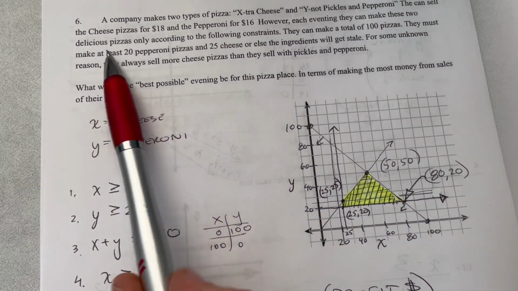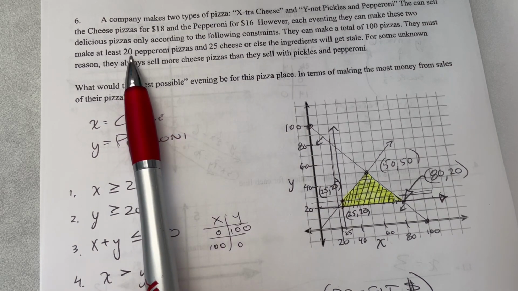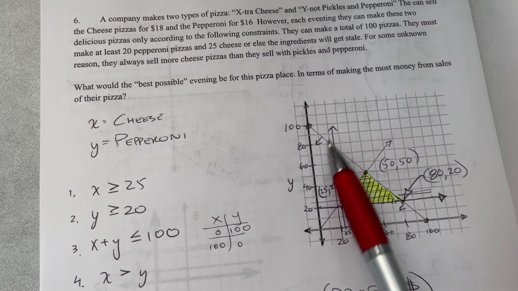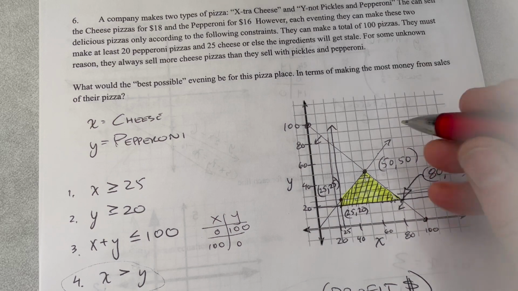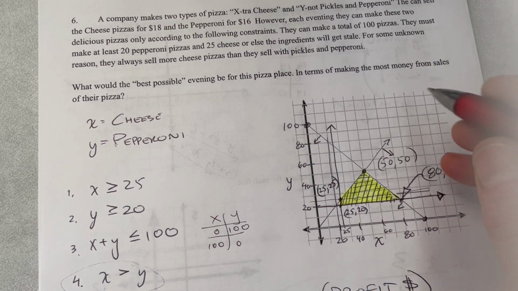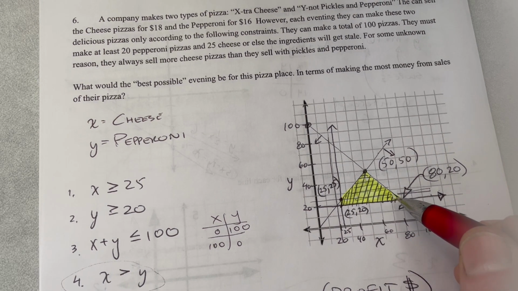These other lines are just x has got to be bigger than 25, and y has got to be bigger than 20. You get the vertical and the horizontal lines like we talked about. This final one, if cheese pizzas are always more popular, x is always going to be bigger than y, then this is bigger in the x direction, and you're going to shade in this way to get this feasible region, it's called.